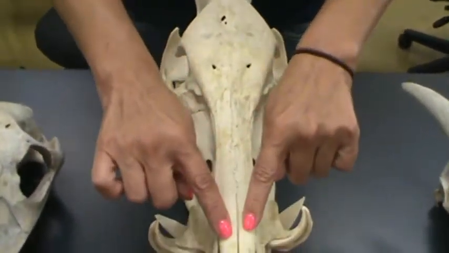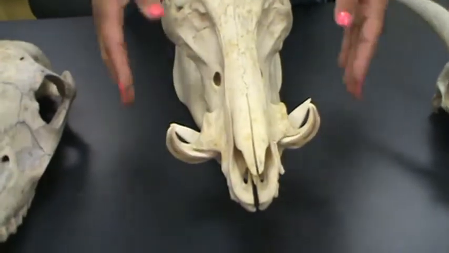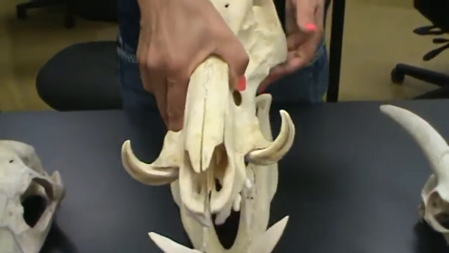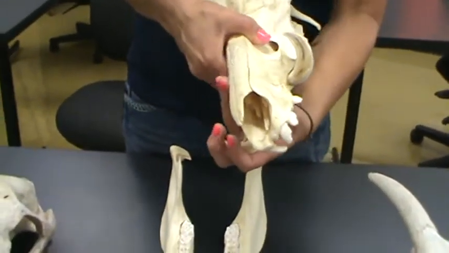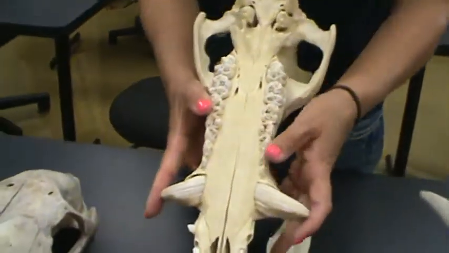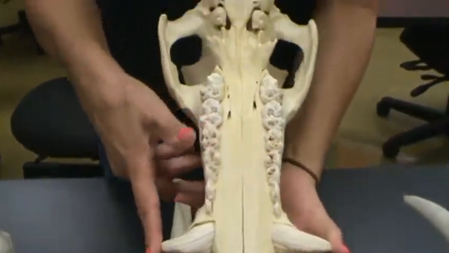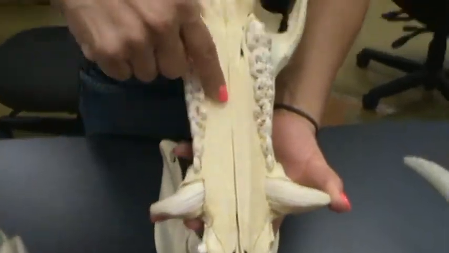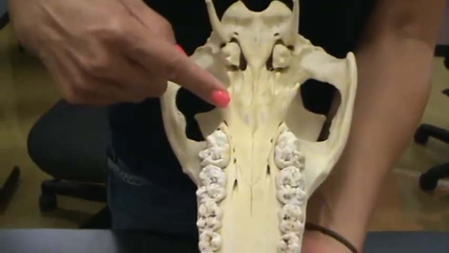Here we have our nasal, our incisive. Let's see if my teeth fall out of this bad boy. They always do. Ooh, let me keep them in. Okay. In the back, so you can see the incisive articulating with the maxilla and then the palatine bones.